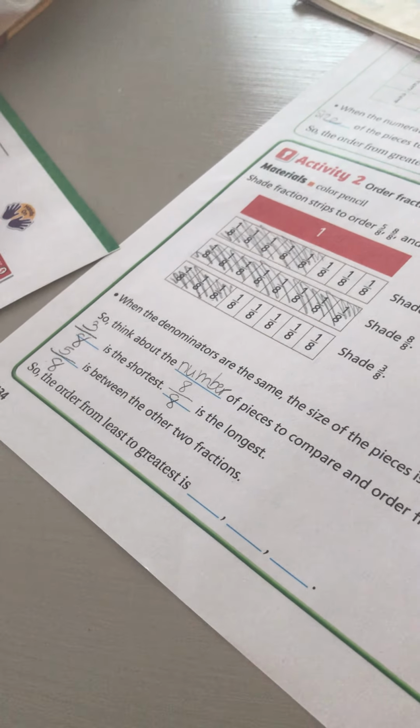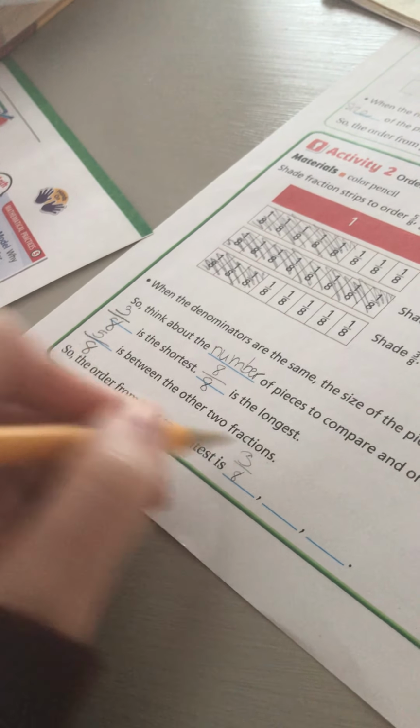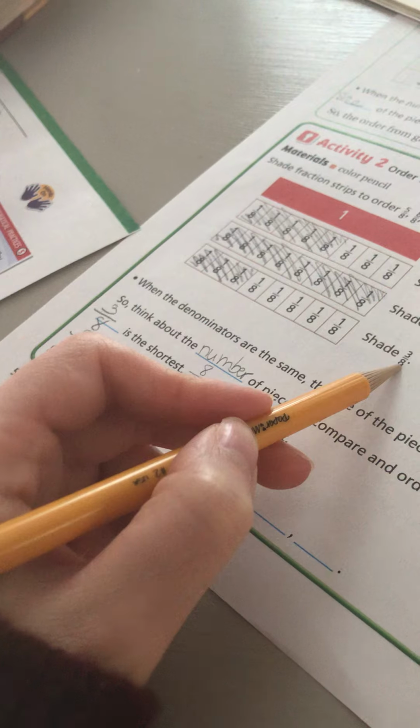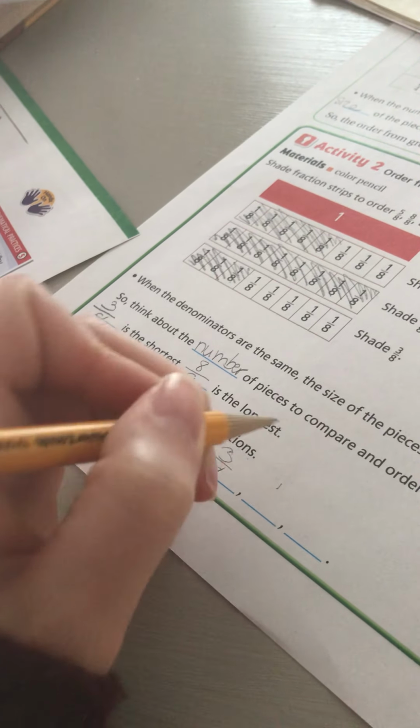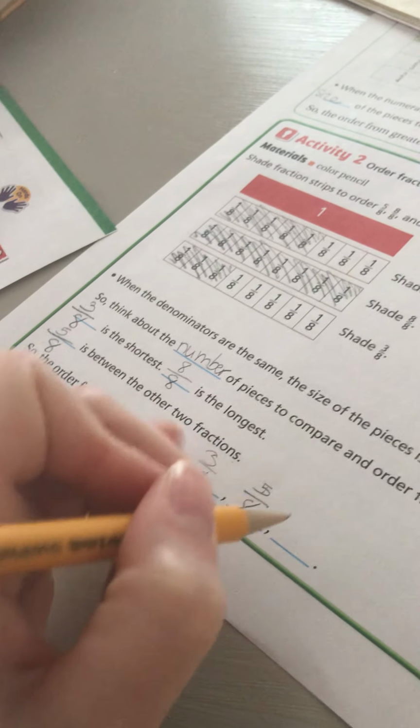So the order from least to greatest would be 3/8, then we have 5/8, oops, and then we have 8/8.